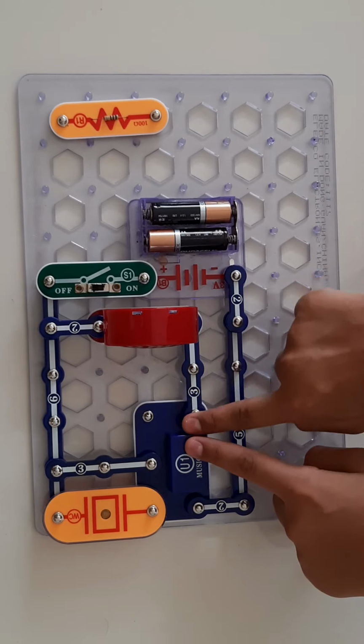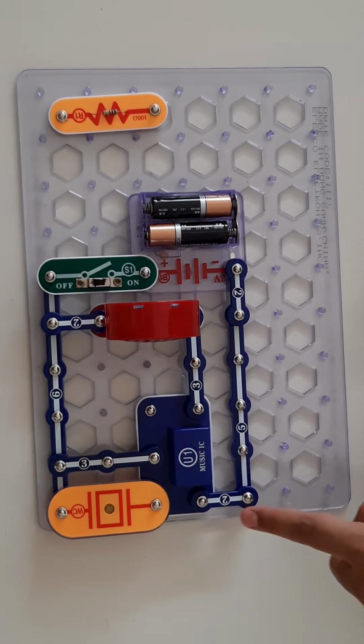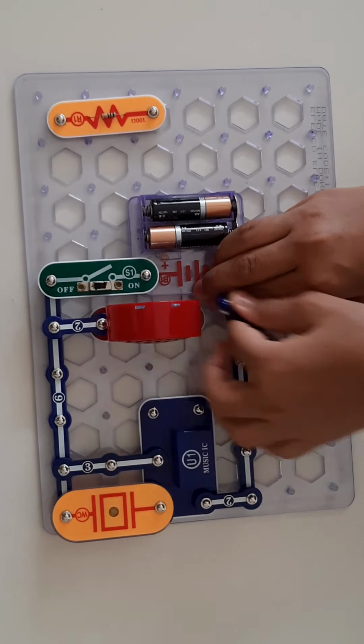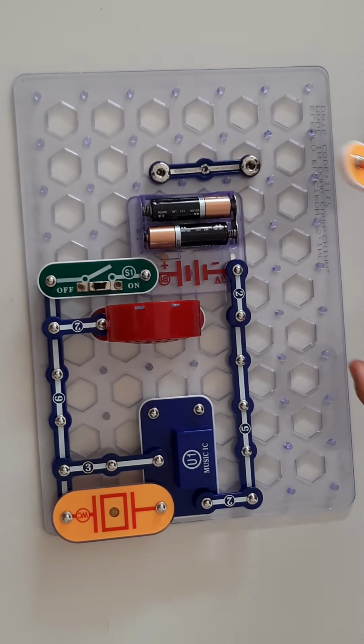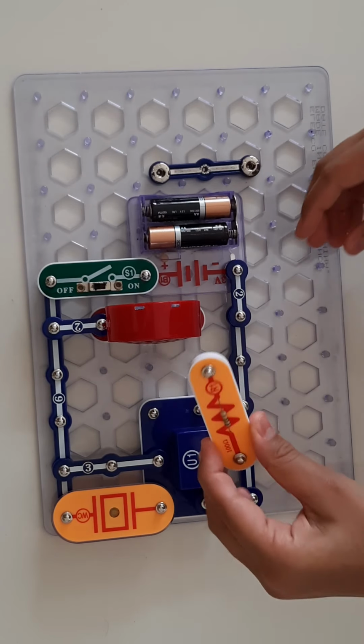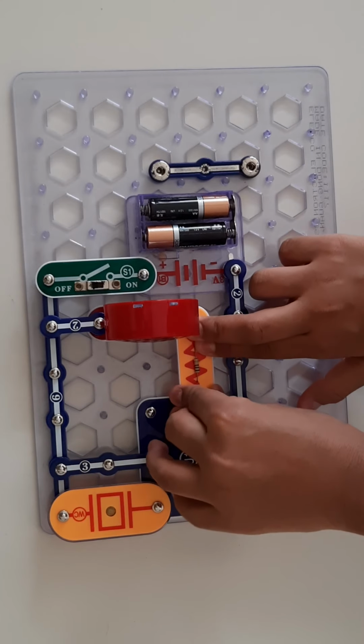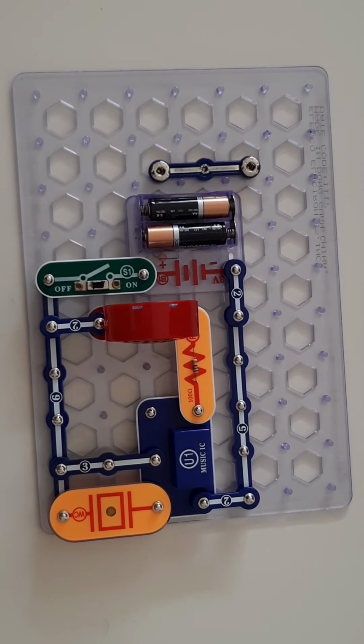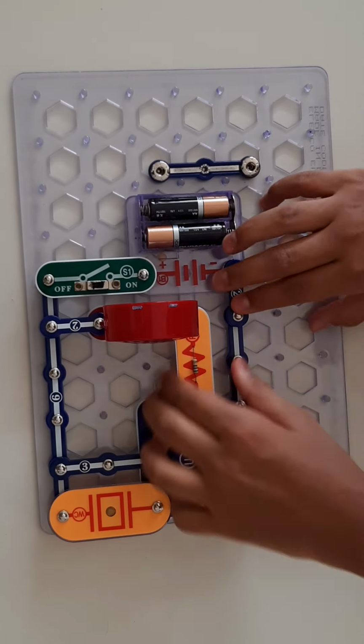Now this 3 snap wire is the direct connection between the speaker and the voice box, the sound box. So now I am going to add in my resistor over here and switch it on. As you can see, the sound is very faint.